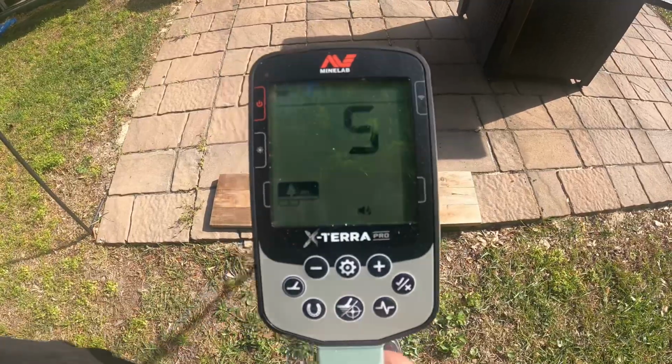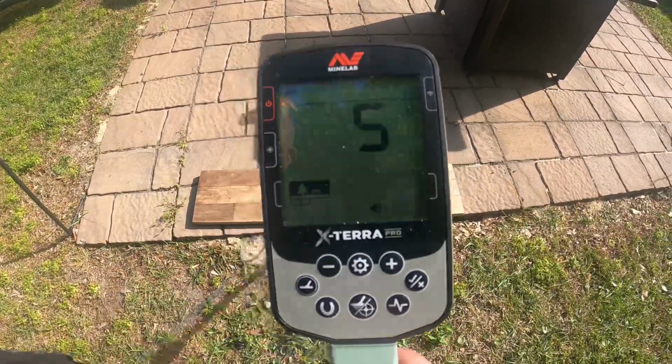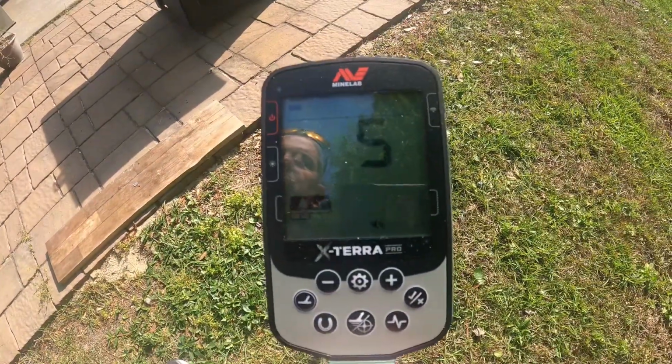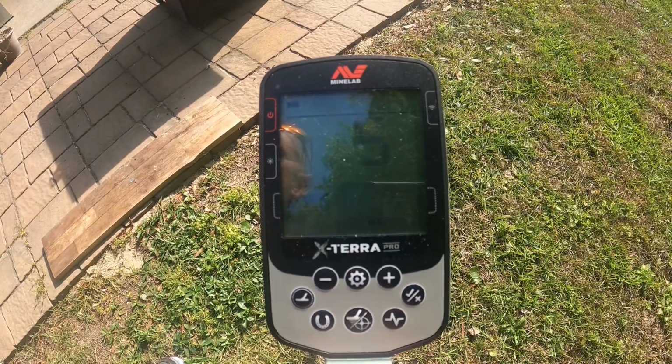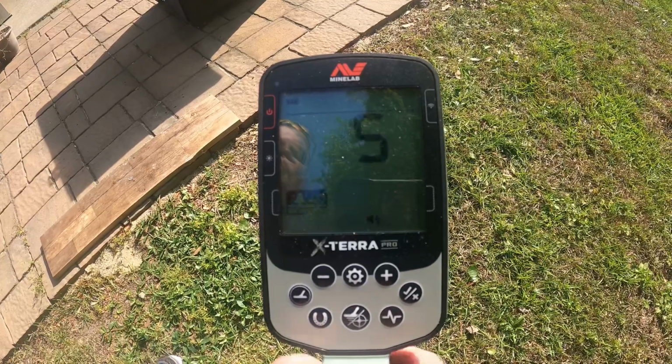Y'all can hear that higher pitched sound, which is a sweet sound. So basically what you're doing here is you've broken all the tone segments into five segments. It's going to give you that higher sound in five tones.